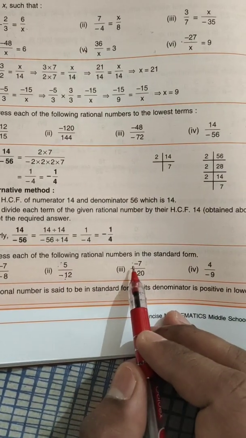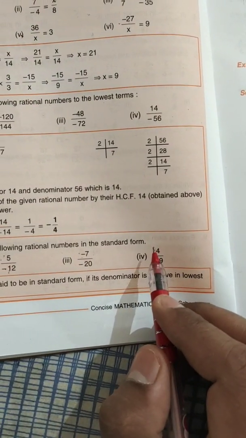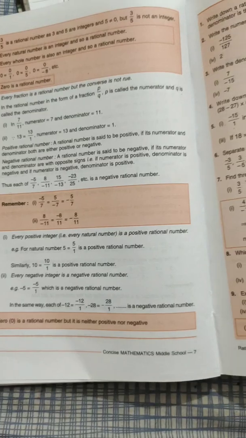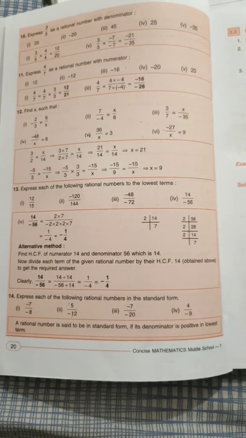Here minus minus will be cancelled, 7 by 20. Here minus will be sent to numerator. It will become 4 by 9. Up to here exercise 2a is completed. In the next video we will see exercise 2b. And till now your task is to complete exercise 2a in your copy.